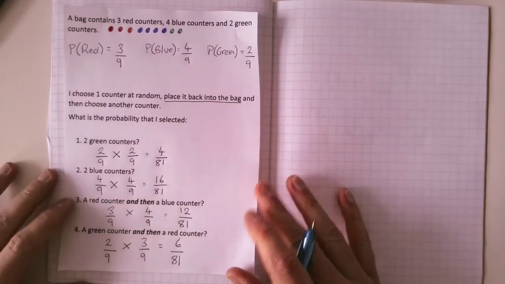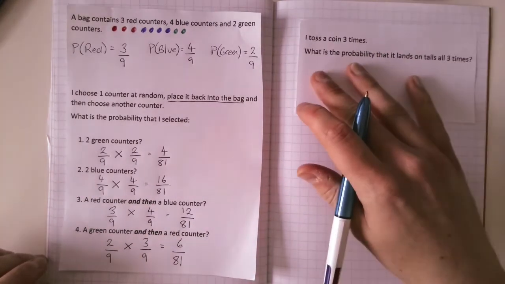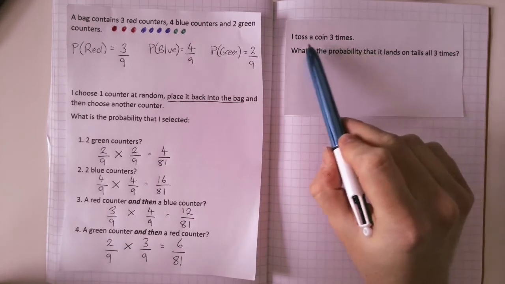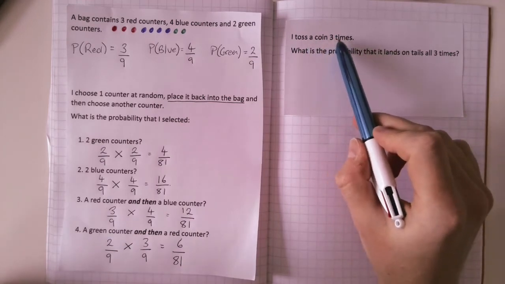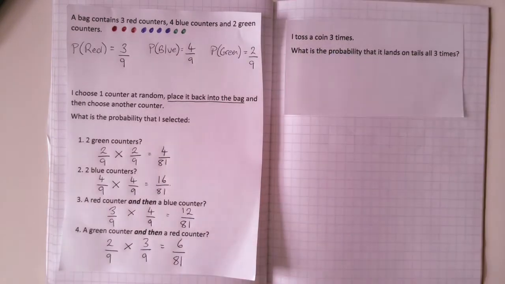So that's it for example number 2. The final example I'd like to talk through is this one here. And I want to talk about it because it says that a coin is tossed 3 times. Now, so far we've only dealt with 2 things that are happening, but now we've got that a coin is being tossed 3 times. And the question is, what is the probability that the coin lands on tails all 3 times? So what that means is I want a tail on my first coin toss, a tail on the second, and a tail on the third.